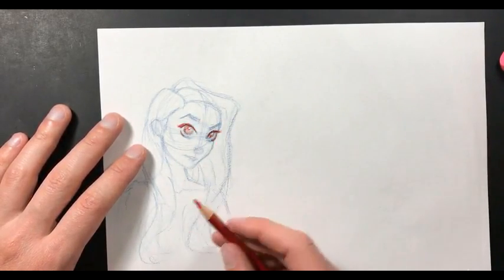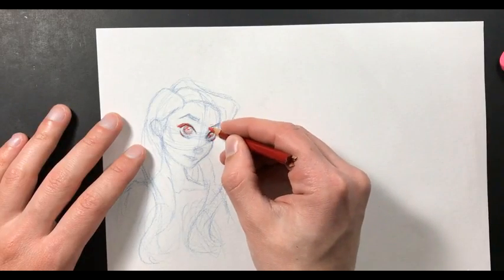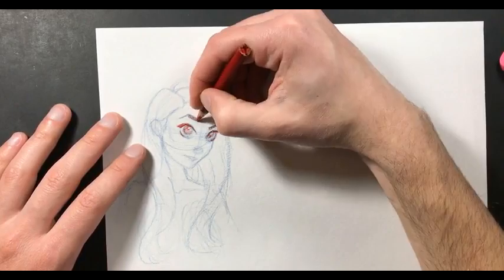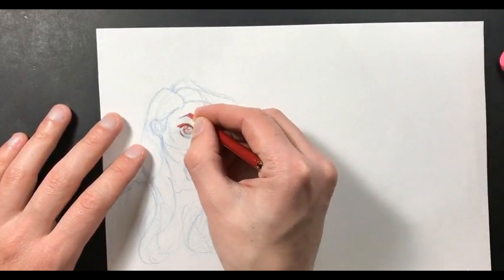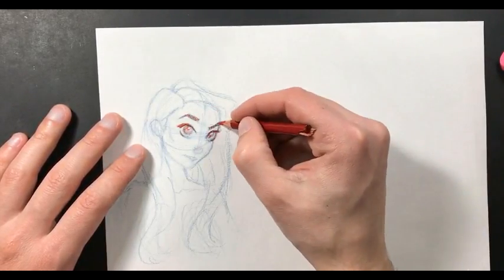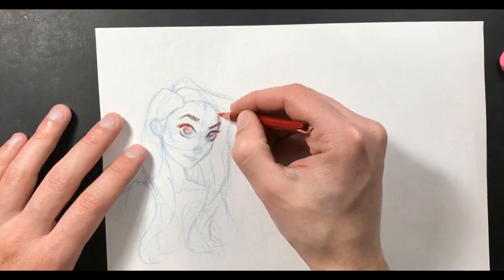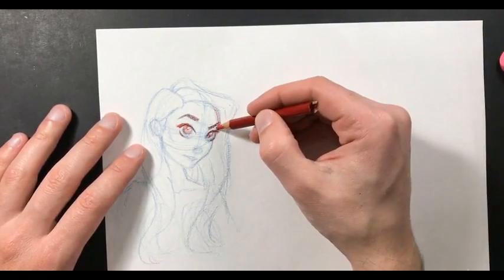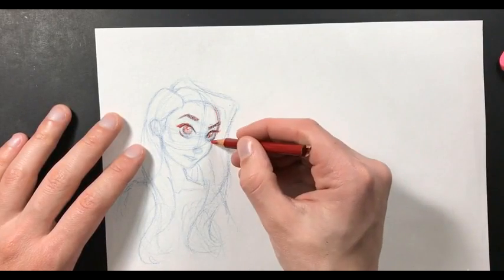All right, great. Now let's go ahead and move on to the eyebrows. So I'm going to go ahead and darken those eyebrows in. And then I'm going to go ahead and darken in her forehead. Now this is a good time to reshape things the way you want them. So like that forehead, I brought that in just a tiny bit more.